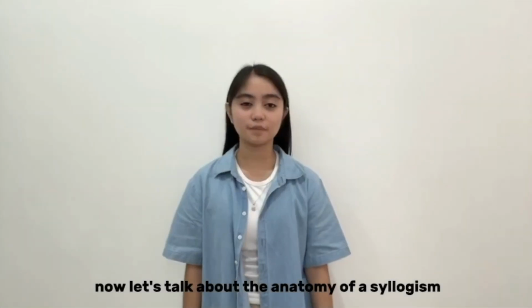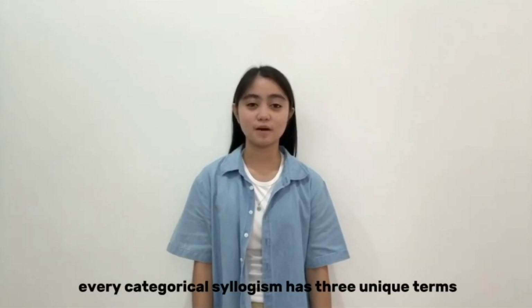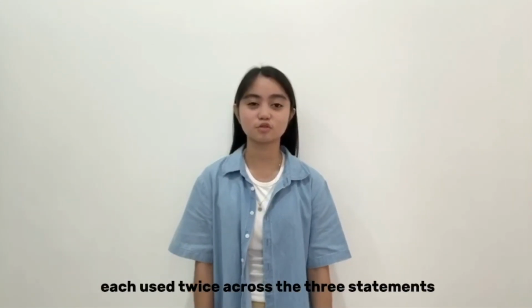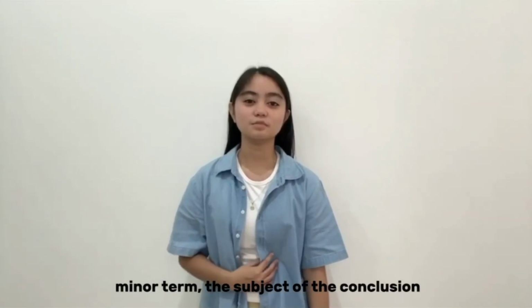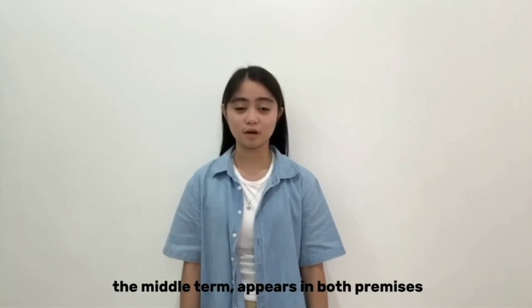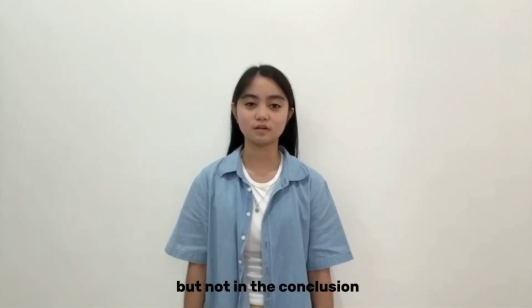Now, let's talk about the anatomy of a syllogism. Every categorical syllogism has three unique terms, each used twice across the three statements. The major term, the predicate of the conclusion, minor term, the subject of the conclusion, the middle term, appears in both premises but not in the conclusion.